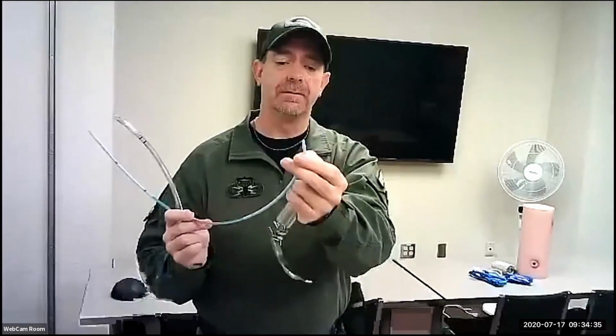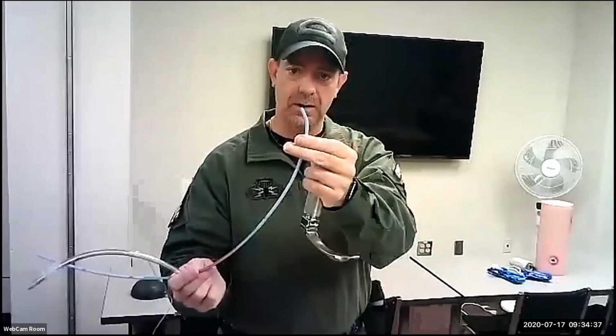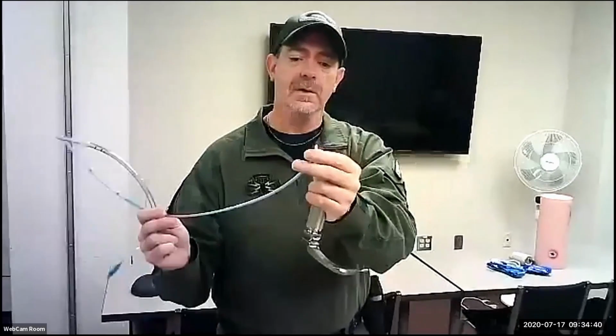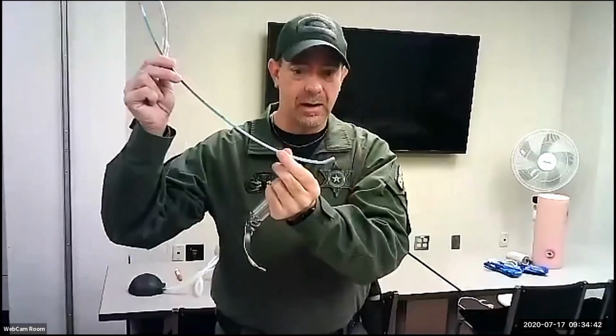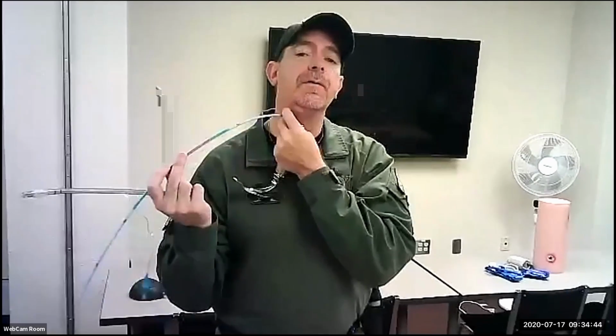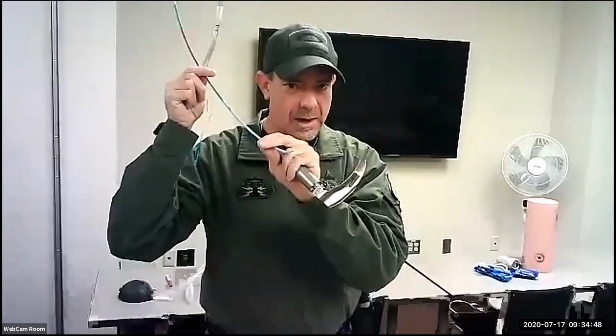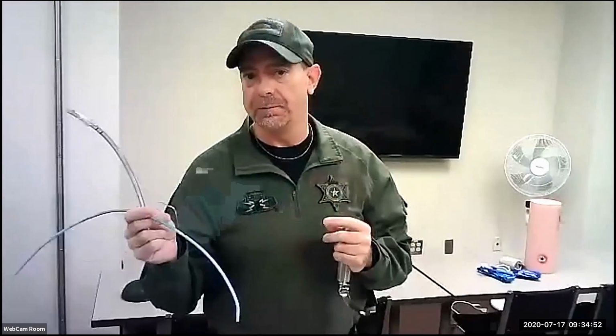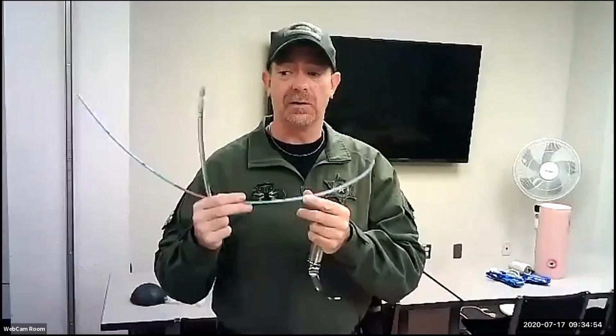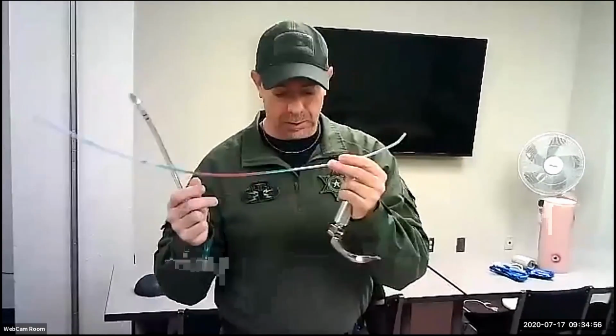All right, the reason why it's curved at the end is that you can feel the tracheal rings. As you're going into the trachea, I'm feeling this bump off the tracheal rings. So it's sliding down, it's like little speed bumps. I can go back and forth and kind of know, yeah, that's trachea. The esophagus is smooth. So if I'm in the esophagus, I won't feel those tracheal rings.